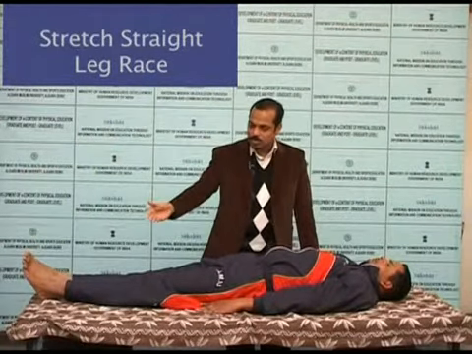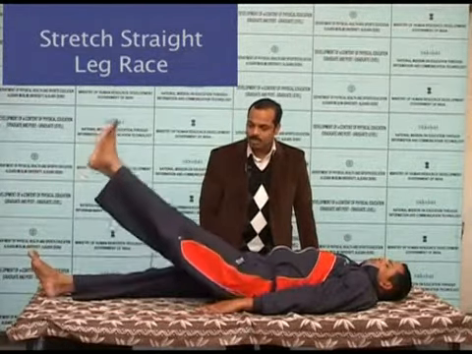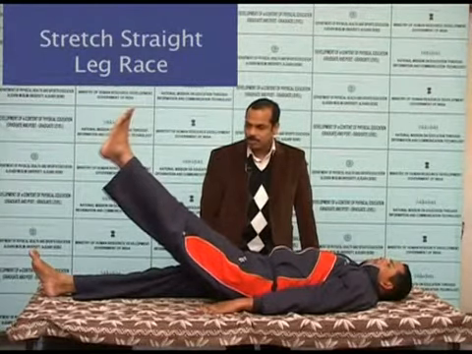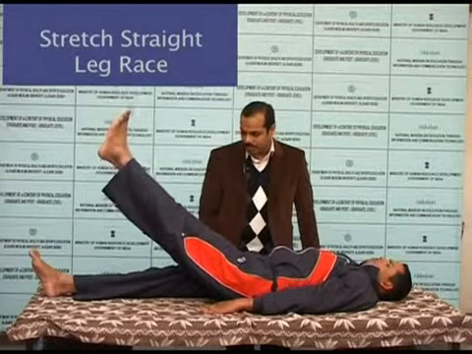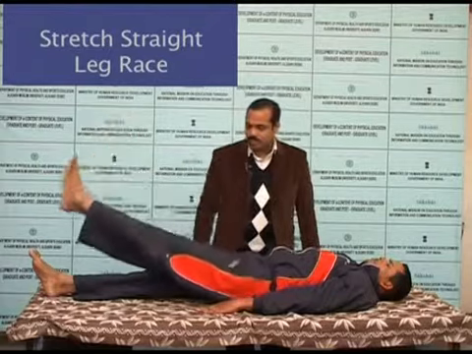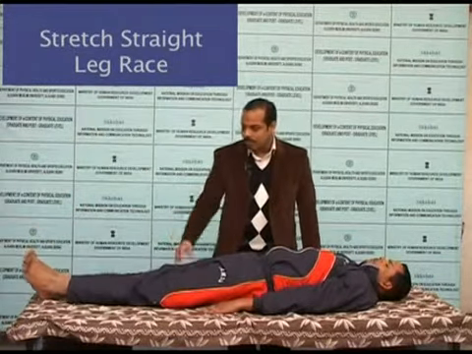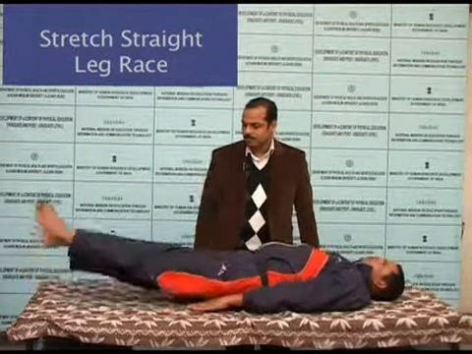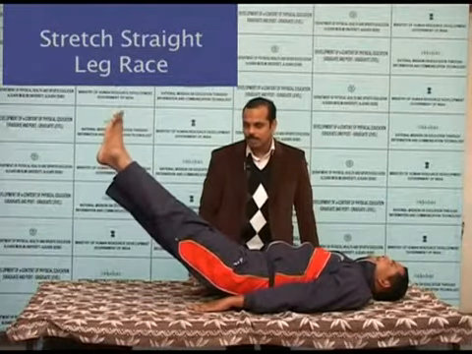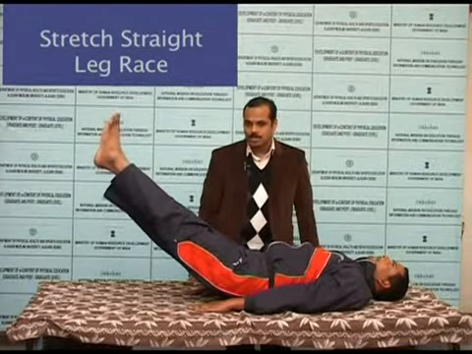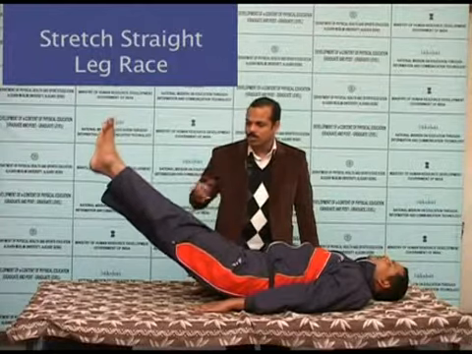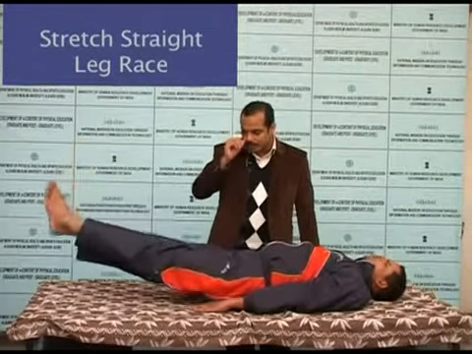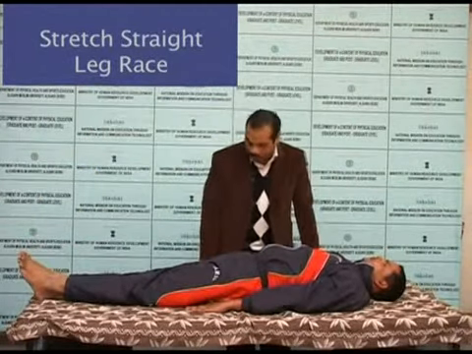Then the subject lifts the opposite leg, holds it for a while, and returns to its starting position, and then lifts both legs together, holding it for a while, doing it in different sets, that is 4 to 5 sets.